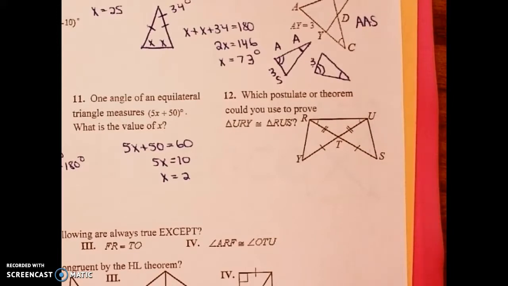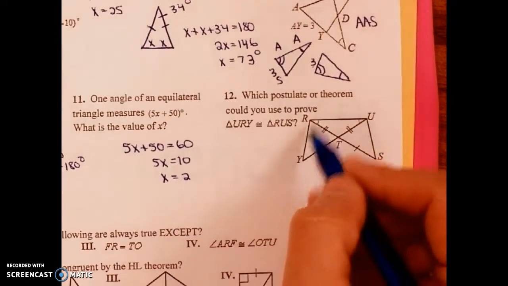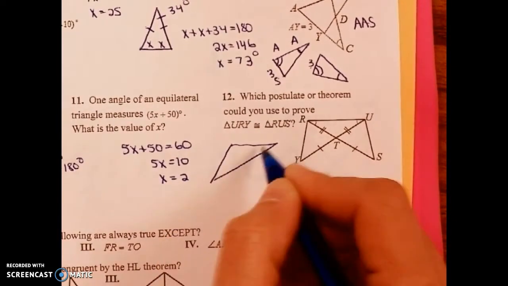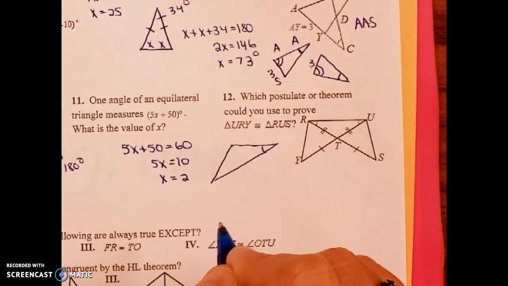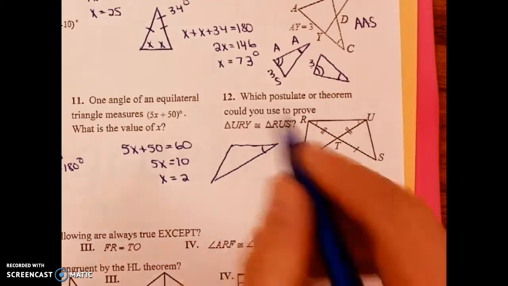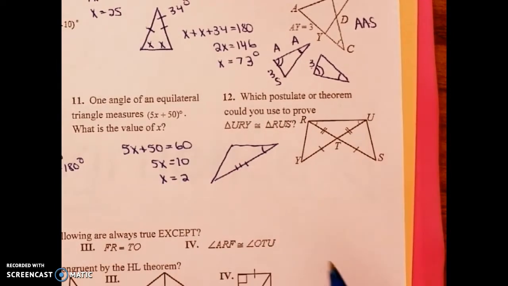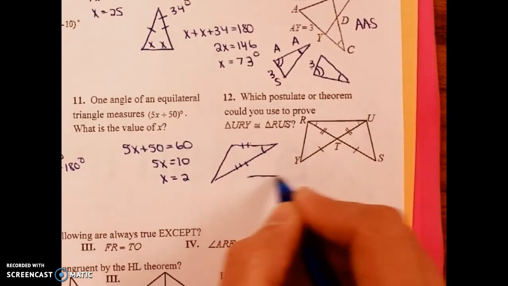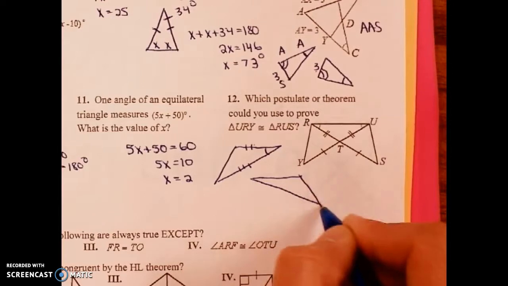Alright, number 7, we're trying to prove URY, so that's one overlapping triangle up here. So let's take a look at your markings. You have this. We would also have this whole length. And I have this side up here that they overlap. Let me show it to you again.